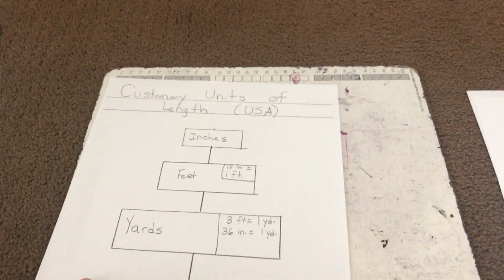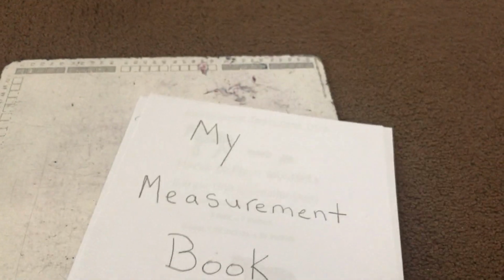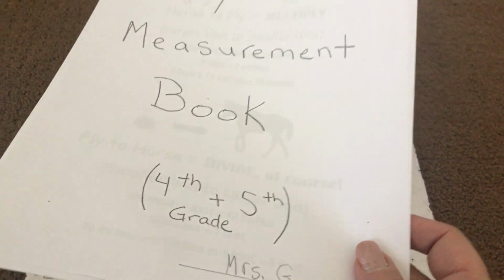All right, so now what I want you to do is you just did your first page for your measurement book. So I'm going to put that face down. If you have a paper clip in the house, that would be great. We're going to paper clip this together, and we're going to save it for tomorrow. Actually, the next time we do the next lesson, because we're going to make another page. So put that aside, and let's go back to where we left off.